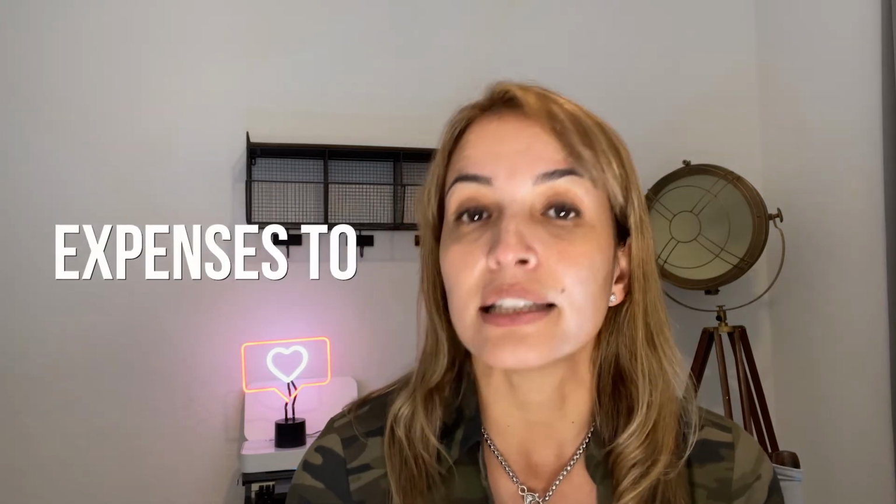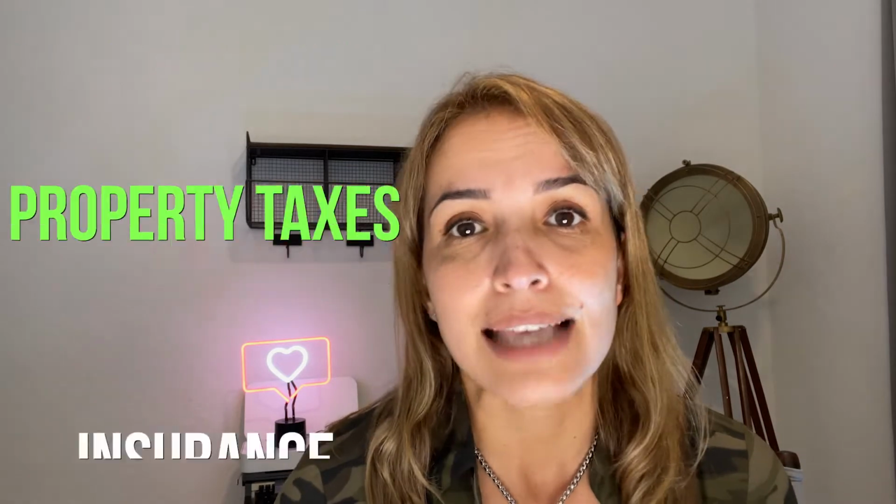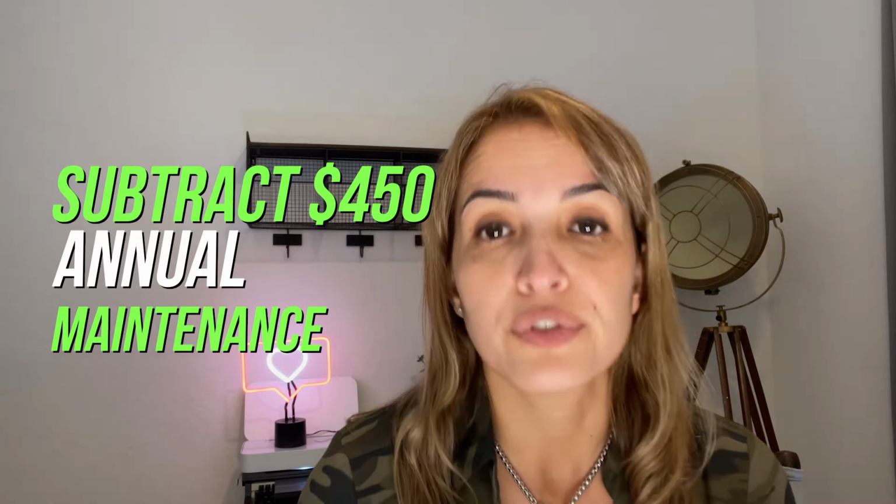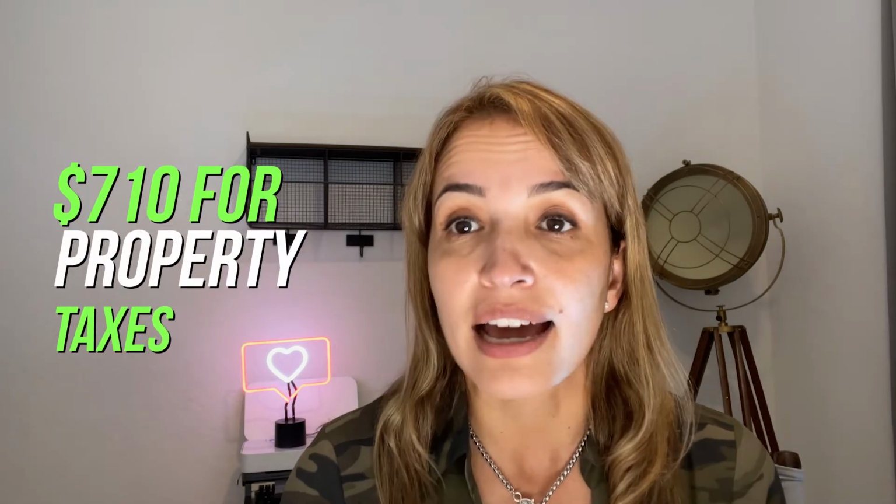That's our first expense. Other expenses that we need to subtract from the gross rental income include annual maintenance costs, property taxes, and insurance. So for this example, we are going to subtract $450 for annual maintenance, $710 for property taxes, and $650 for insurance.